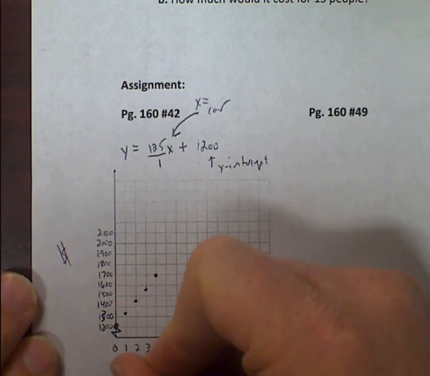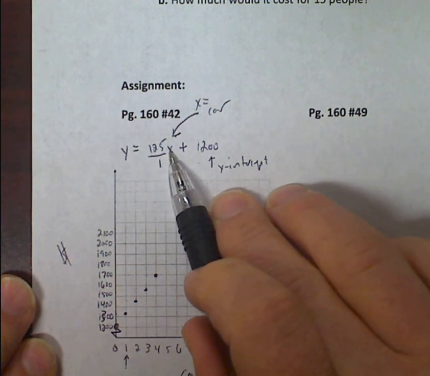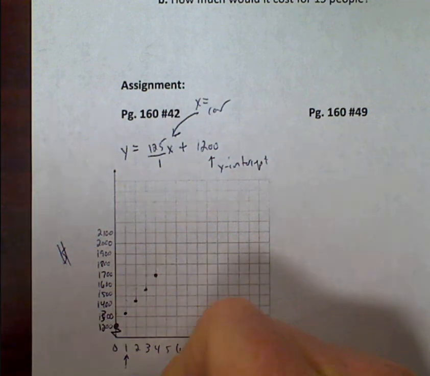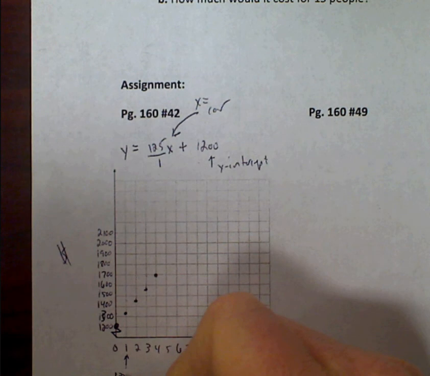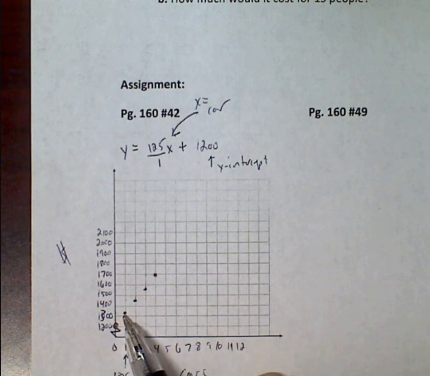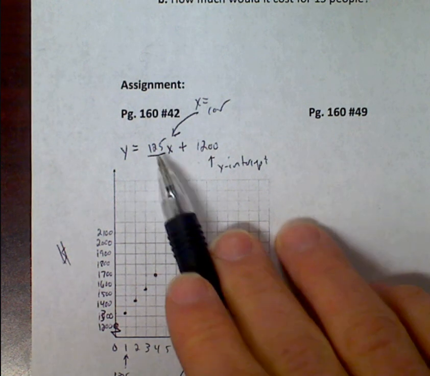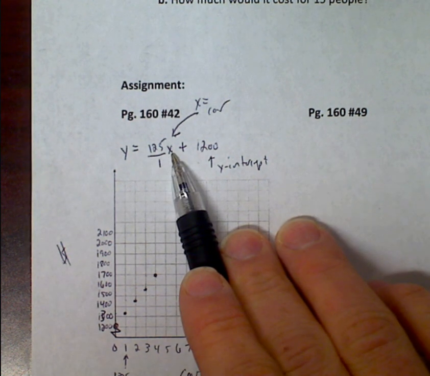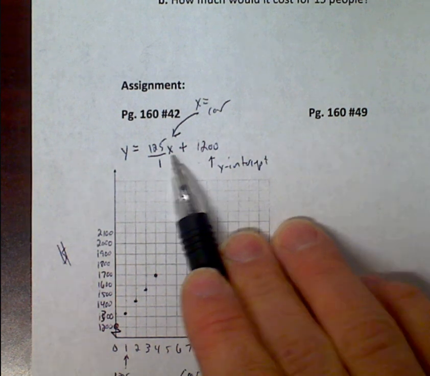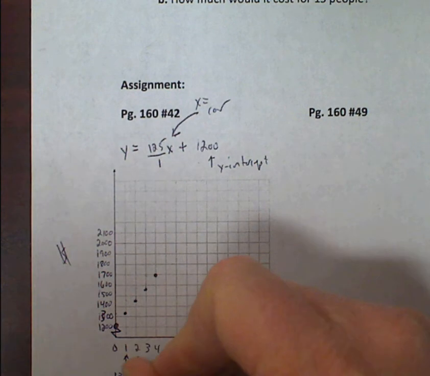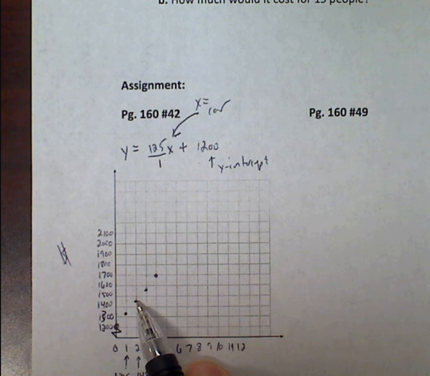Now, how do I know that I am doing this correct? Well, if I plugged in 1 into my x, I would have 125 times 1 plus 1,200. That would give me 1,325. That's exactly where my dot is. If I plug in 2 into my x, 125 times 2 would be 250. 250 plus 1,200 is 1,450. 1,450 is where my dot is.